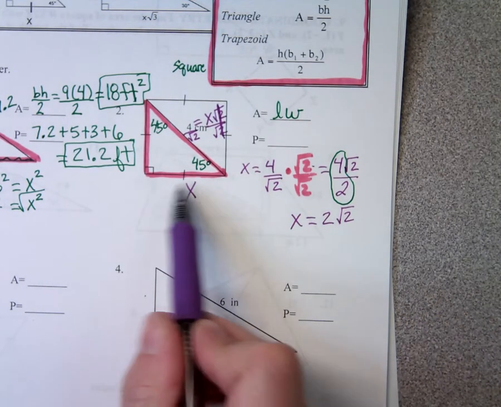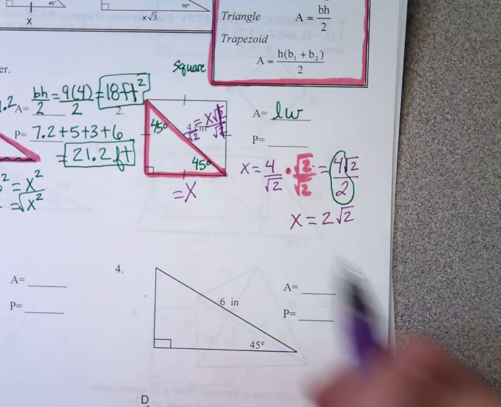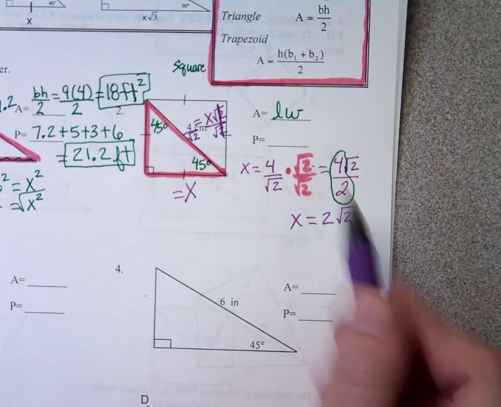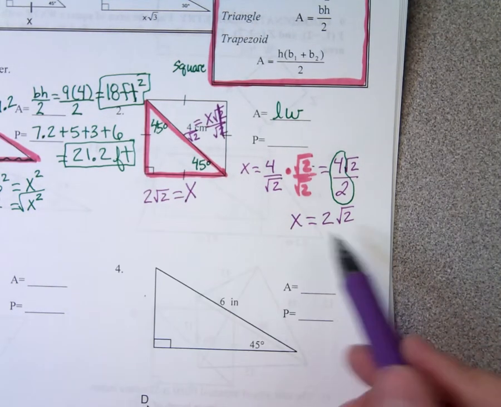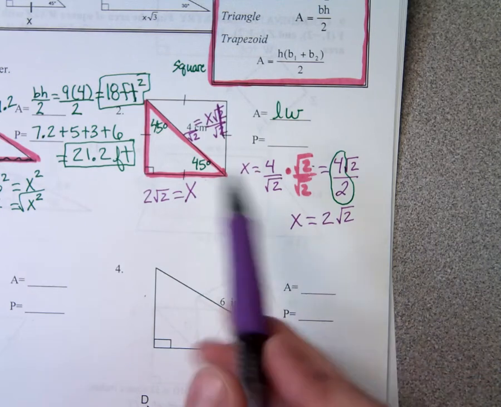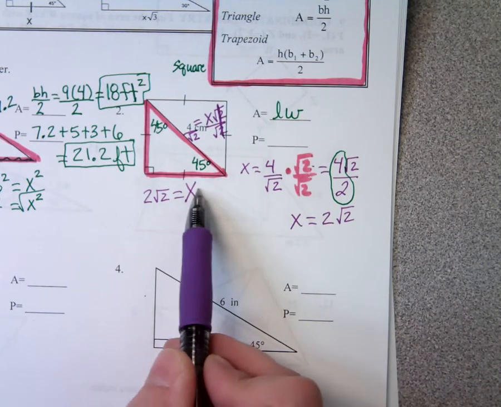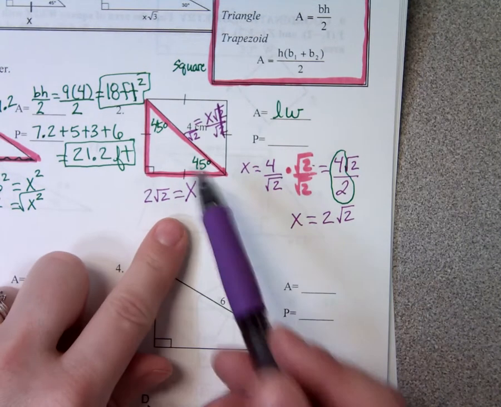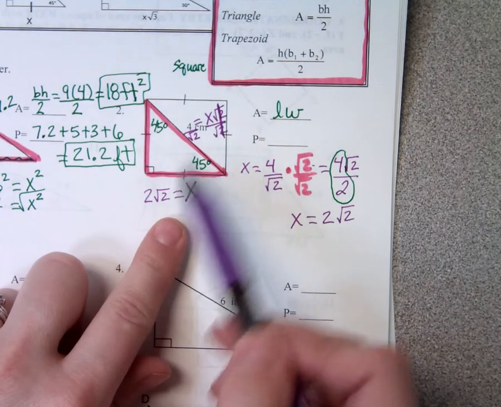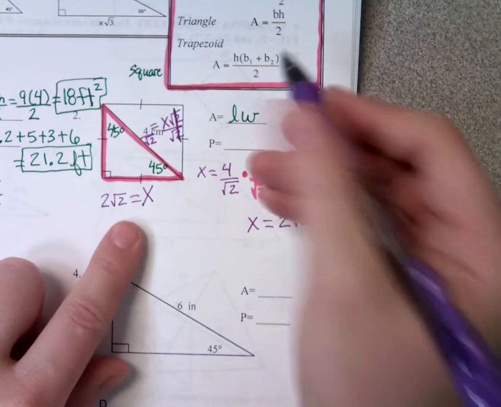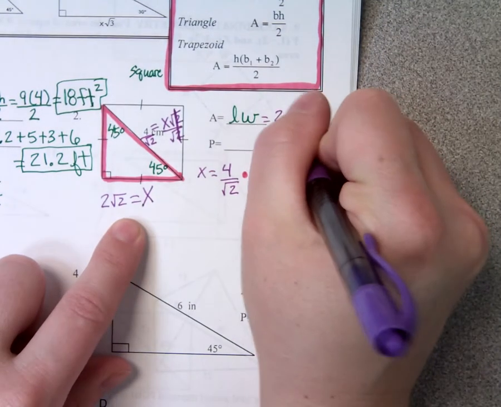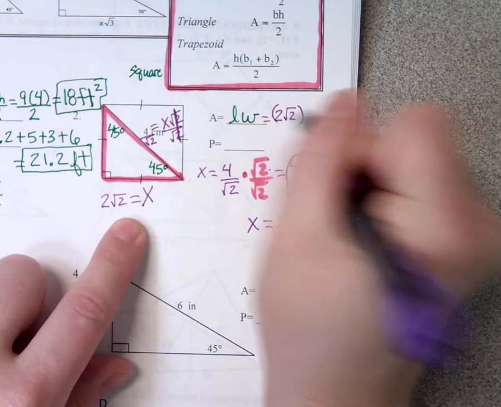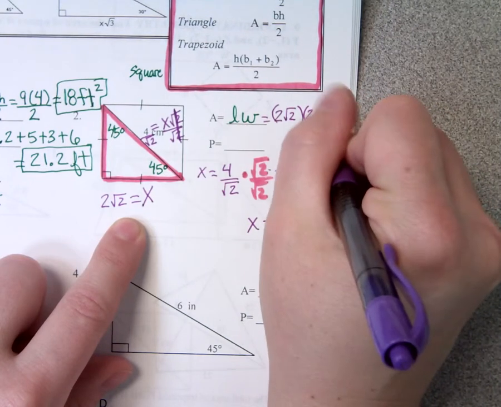So this guy that says he's x, how long is he? It's 2 square root of 2. That's what we just found. We just found x to be 2 square root of 2. So right here where little x is, I know that it's 2 square root of 2. Okay, because it's a square, what do you know about all your sides? All the sides are the same. So if my length is 2 square root of 2, what's my width? 2 square root of 2.